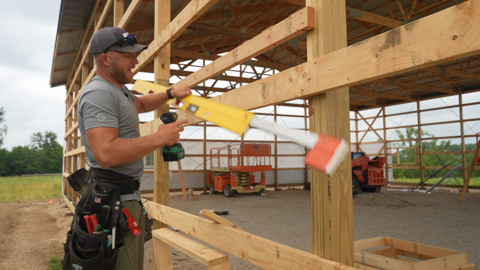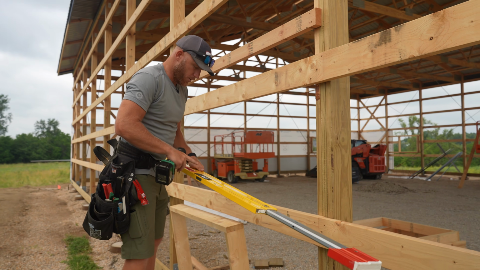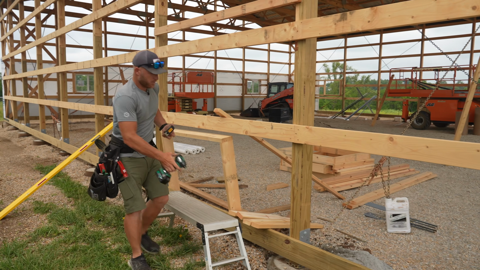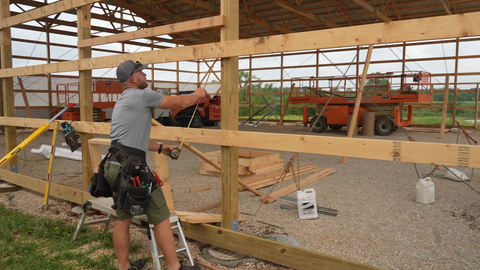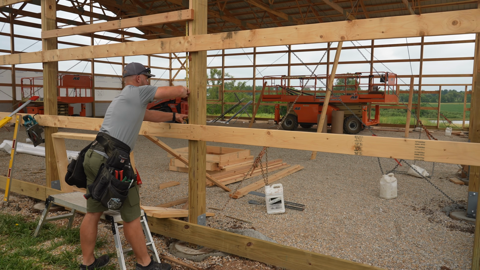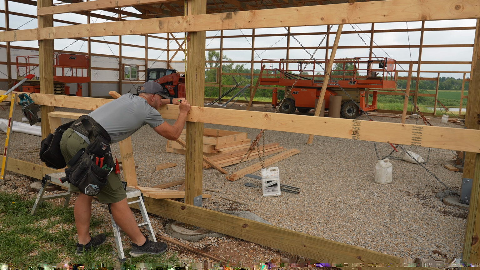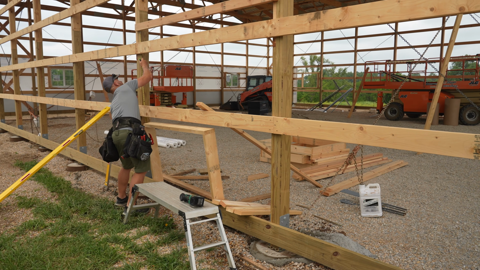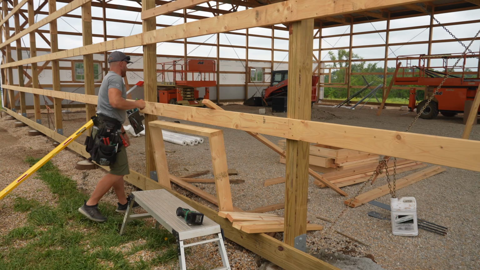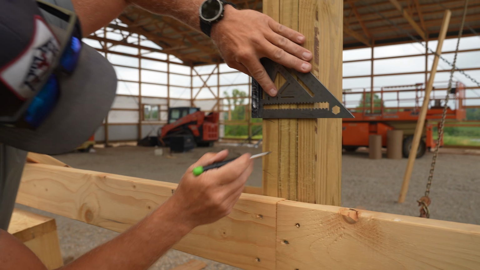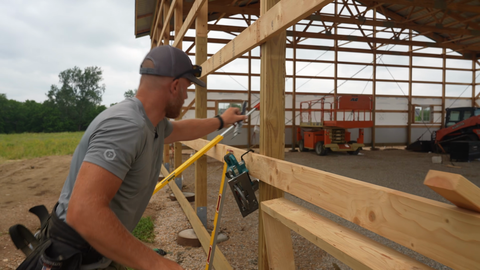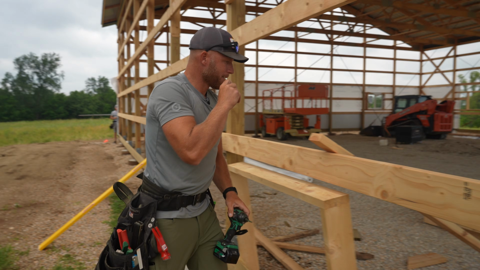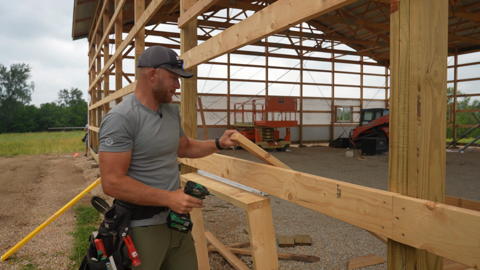All right, so now that we have our header, we do not need this anymore because I know that my window is 3 foot tall. So what I can do is come off the bottom of this guy. I'm gonna mark 3 foot on both sides, knowing that this is gonna be level to each other. Just so we don't get confused. I know, I shouldn't put these fasteners in my mouth, but they just taste so good.